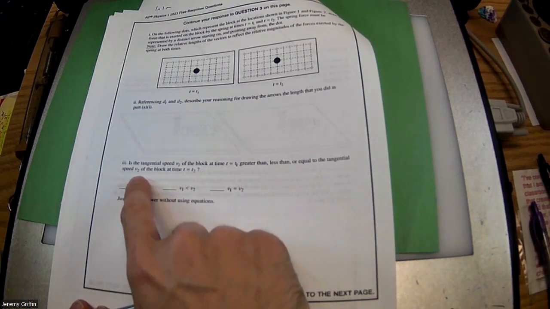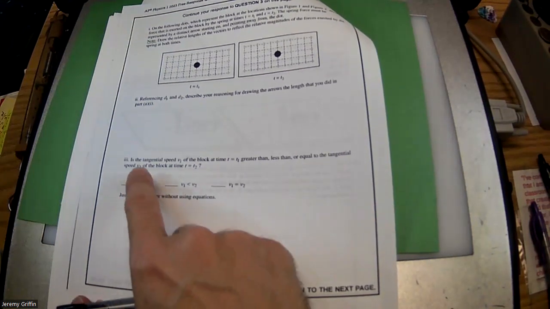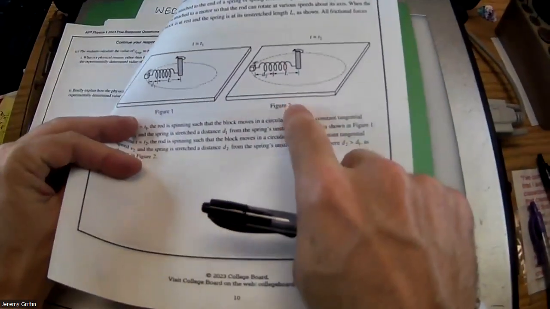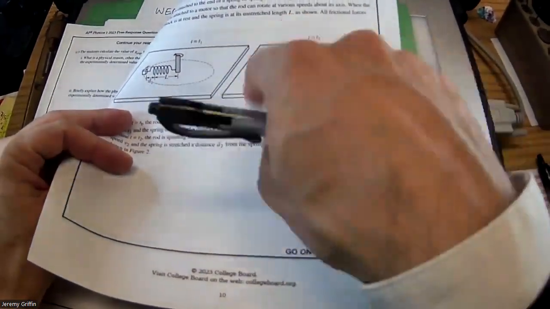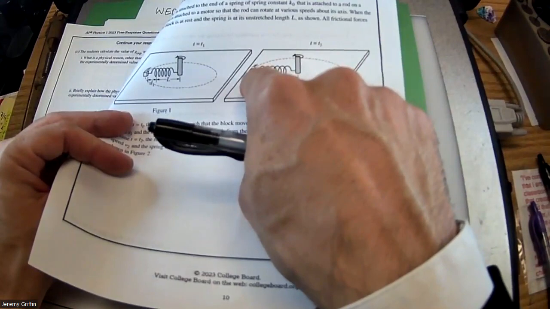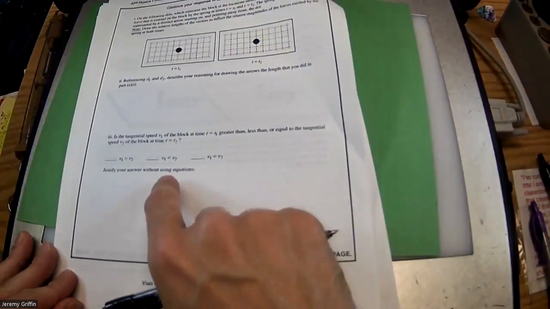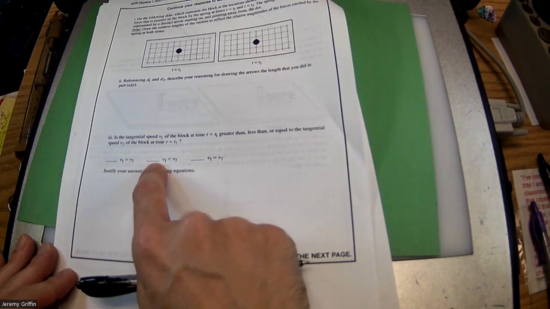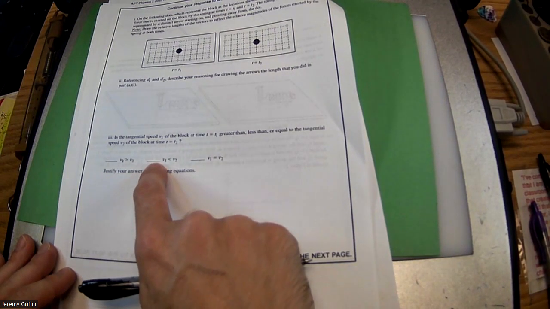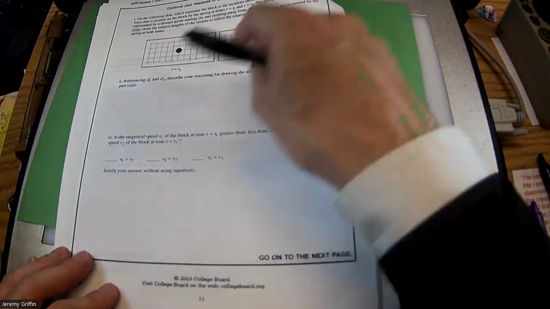Is the tangential speed v1 at time t1 greater than, equal to, or less than v2 at t2? Well, guys, if it's stretching more in figure 2, it has to be spinning faster at t2. The spring force is greater in figure 2. So I'm going to go with v2 is greater than v1. Hopefully everybody got that.